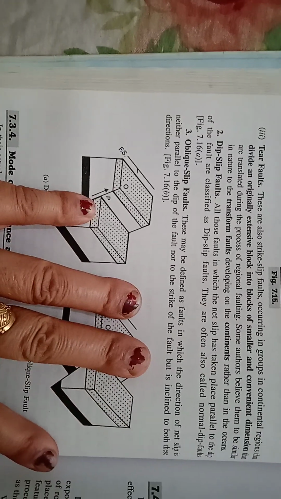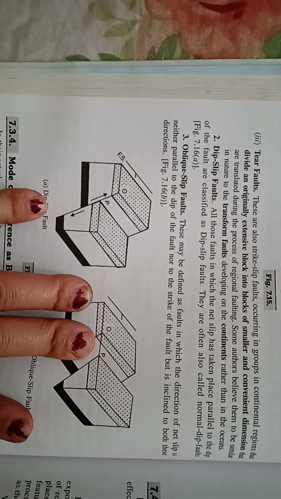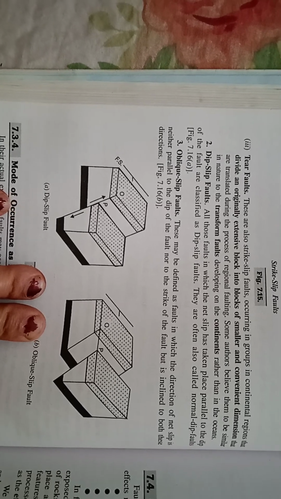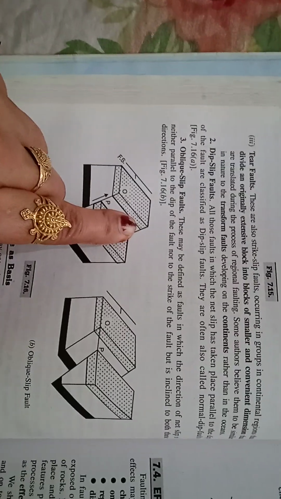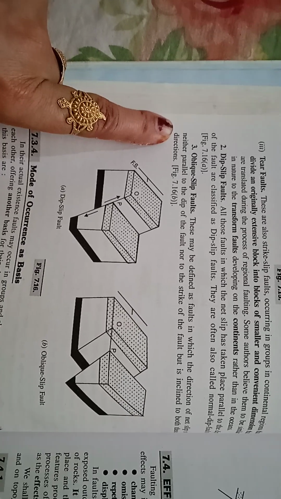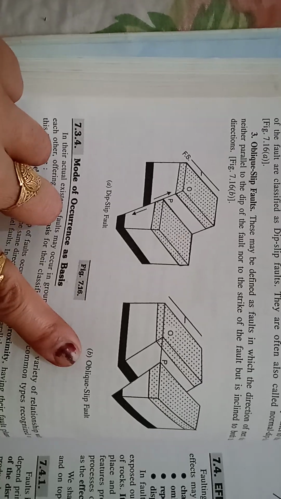All those faults in which the net slip has taken place parallel to the dip of the fault are classified as dip slip faults. They are often also called normal dip faults, in figure. Oblique slip fault. These may be defined as a fault in which the direction of net slip is neither parallel to the dip of the fault nor to the strike of the fault, but is inclined to both these directions. So in figure, dip slip fault and oblique slip fault.